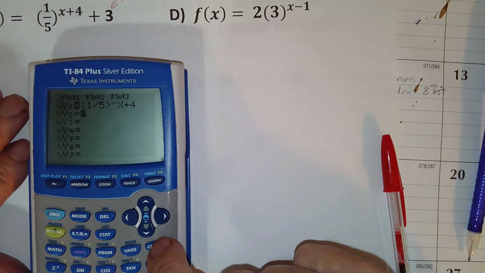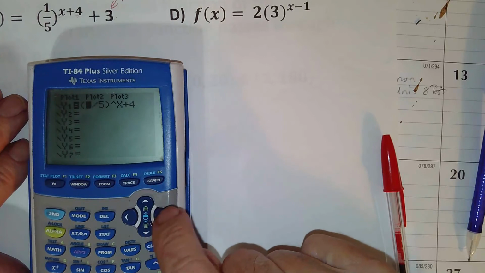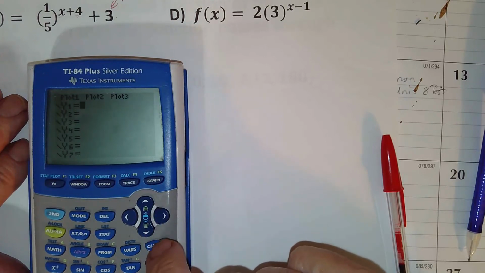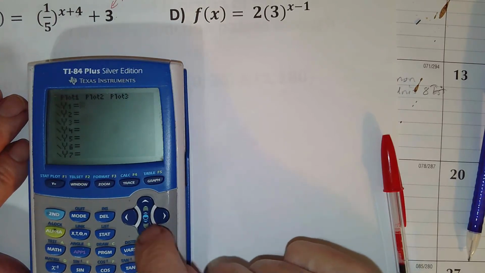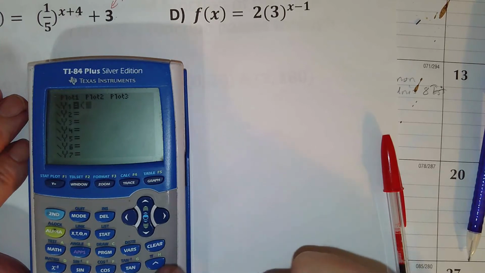Oh, let's try parentheses. So I'm going to go up and clear this. And so I want to do parentheses 1 divided by 5. And then I'm going to use the caret again, but I'm going to use caret parentheses x plus 4.